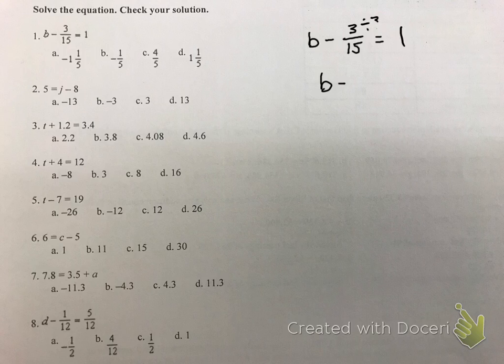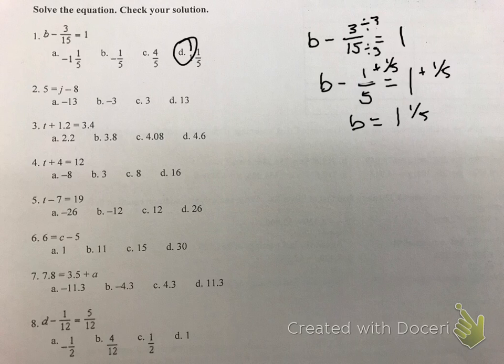If you divide both of those by 3, you get 1/5. So we're going to add 1/5 to both sides to solve it. So we get b equals 1 1/5, which is choice D.